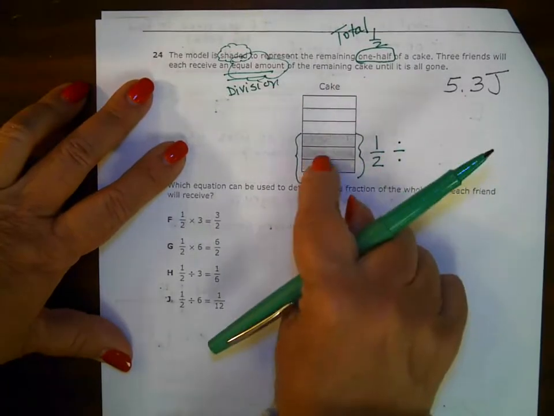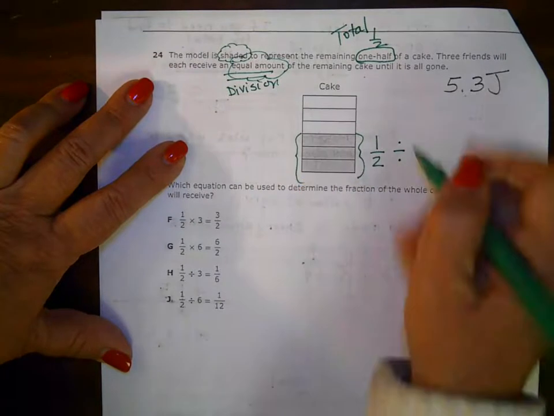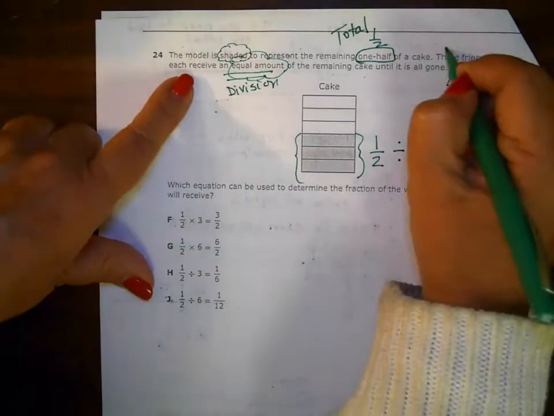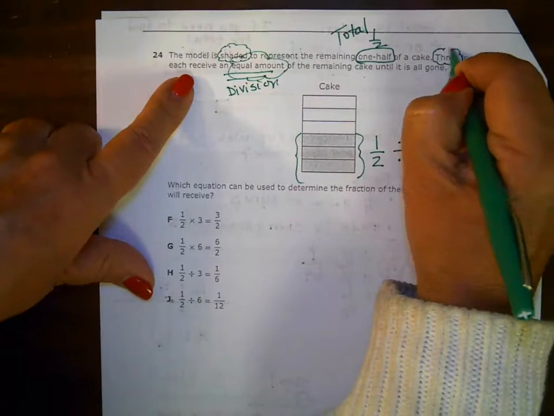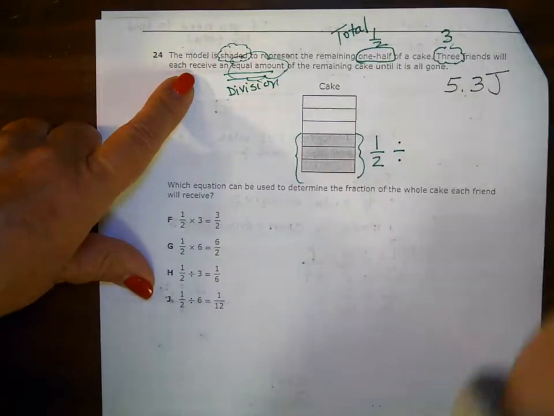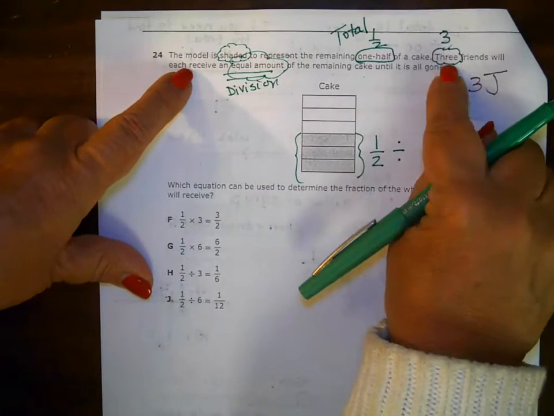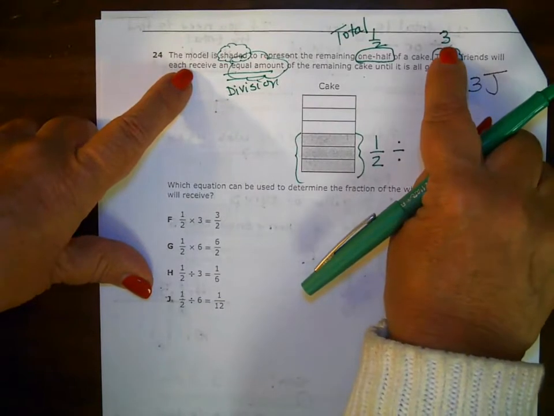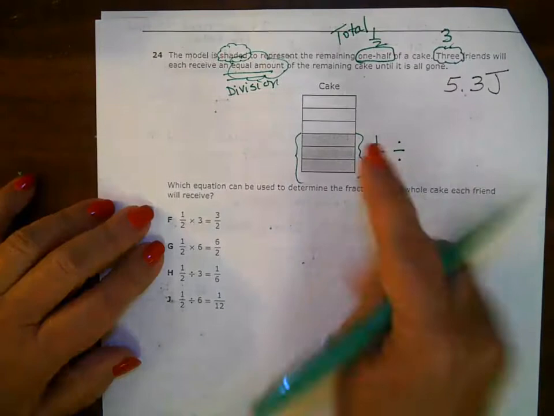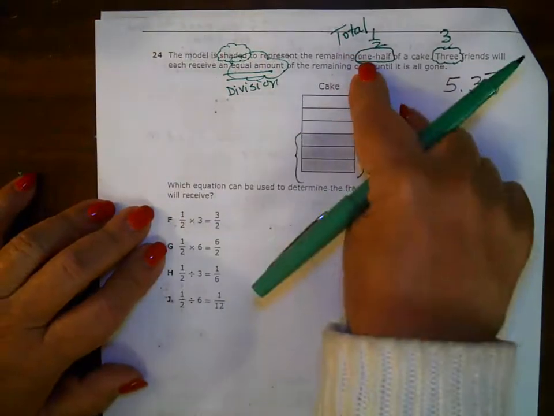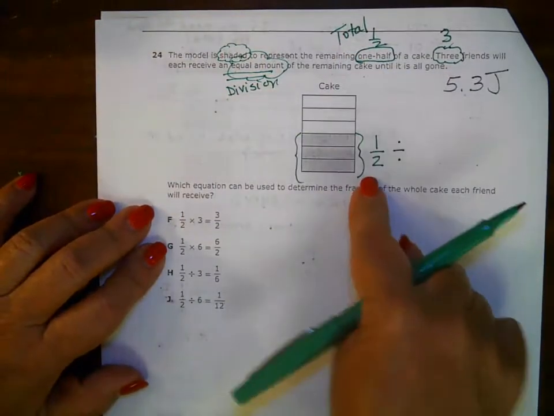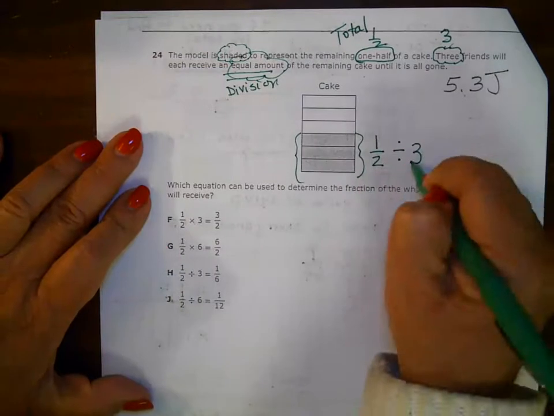So here's 1 friend, 2 friends, 3 friends. So I have 3. You see this word 3? Make sure that you bubble that and put the number 3 on top of it. Every single time you see a number that has been written out, you're going to write the number on top of that. So now I have 1/2, which is my total amount, which becomes now my dividend, divided by 3.